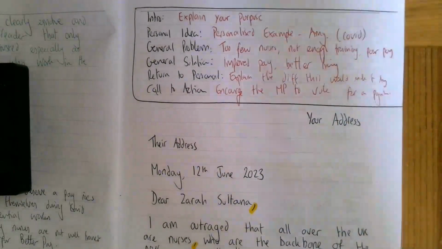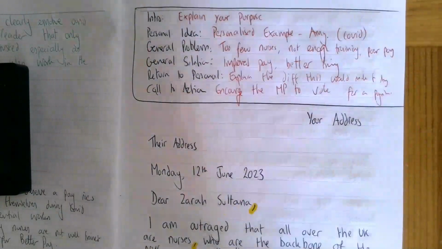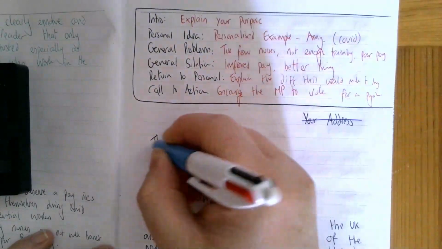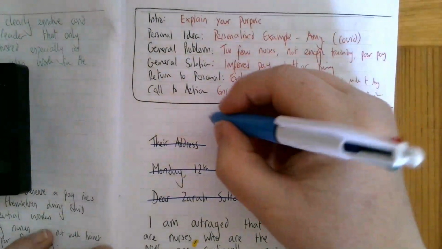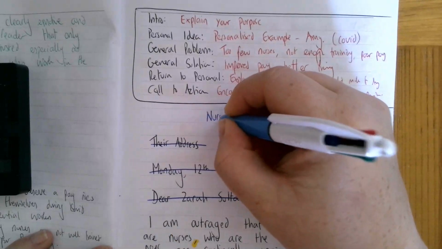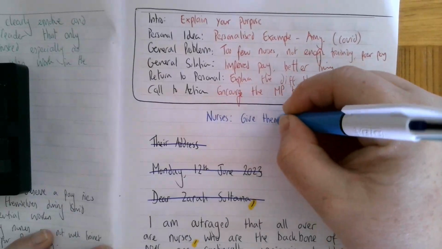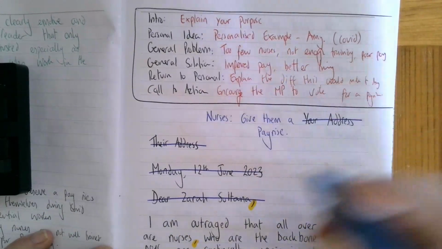So regardless of whether you're asked to write a letter, an article, or a newspaper, this plan will allow you to do it. If you're writing an article, you need to get rid of the address, the date, and the greeting, and you want to say something like, nurses, give them a pay rise. So that would be our headline.